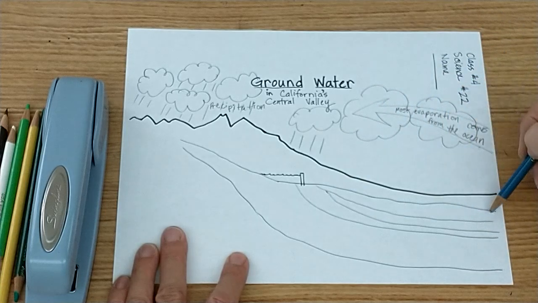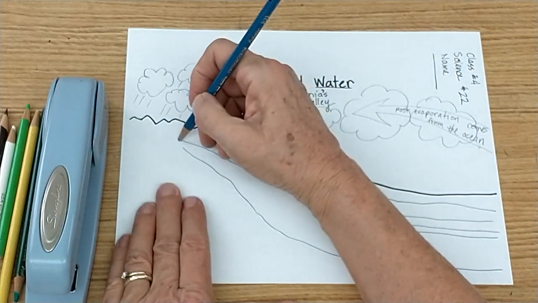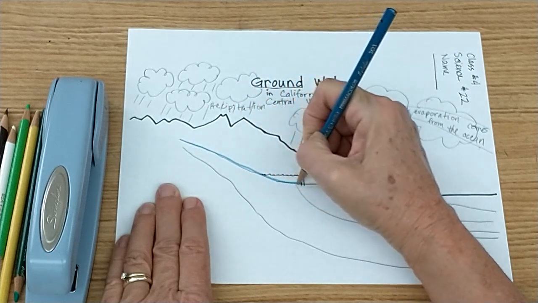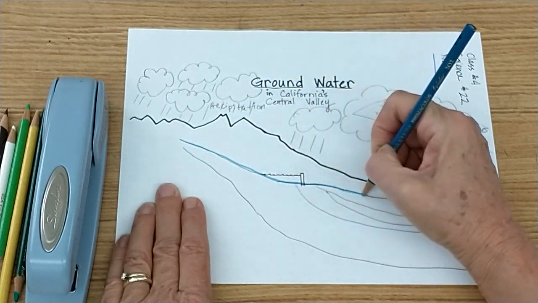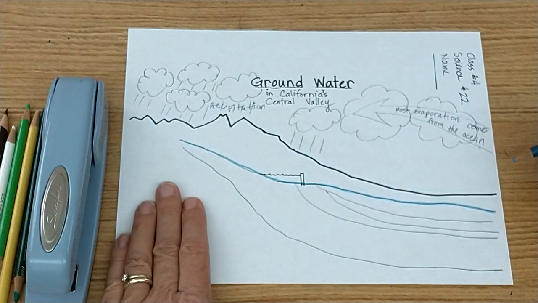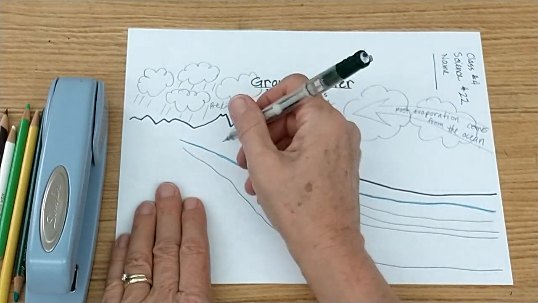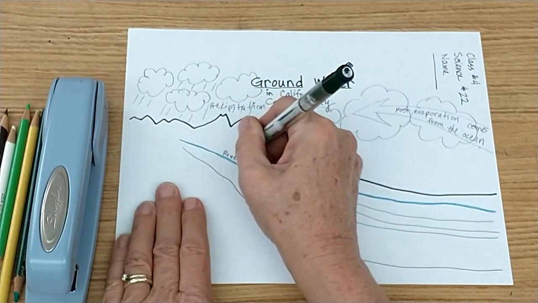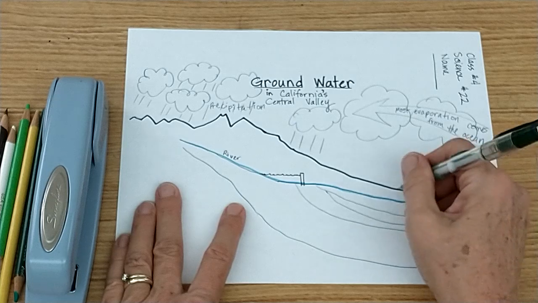This represents a river coming down out of the mountains. So we're going to make it blue. And then go right down here underneath that thing. I'll explain that thing in a minute. You might already know what that is. Take your pencil and label that river. And down here too, river.